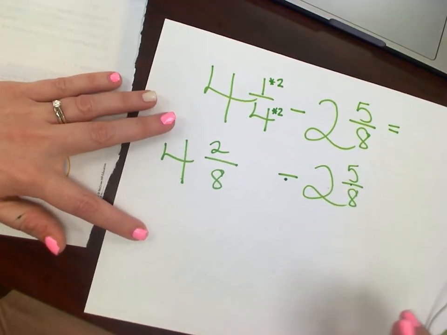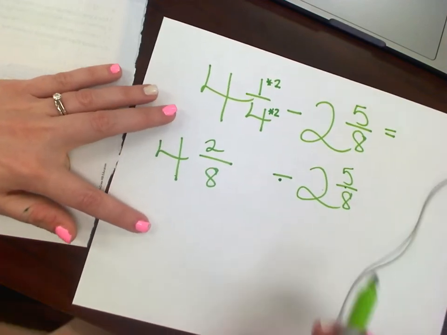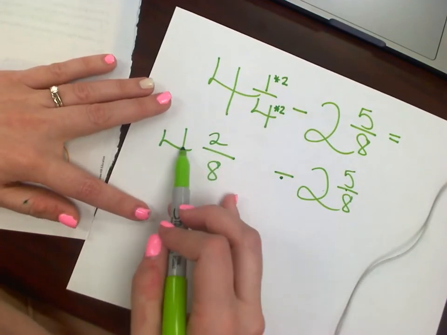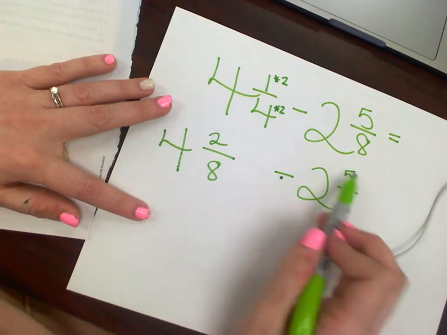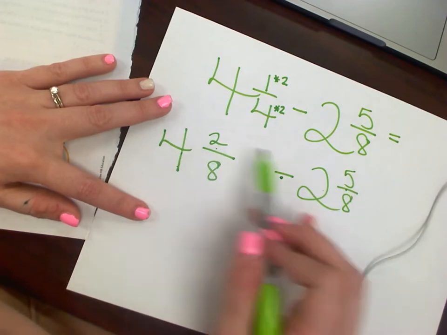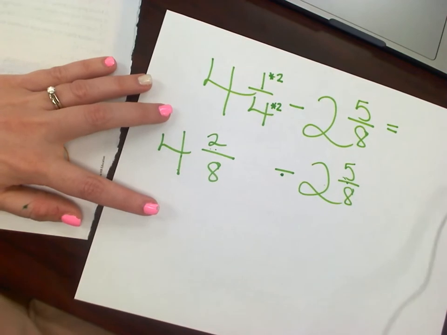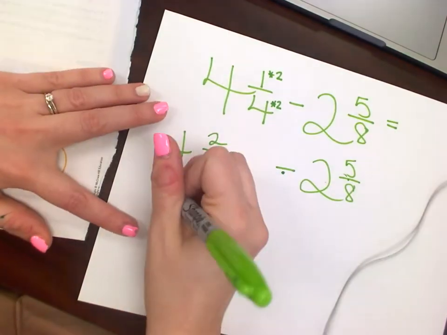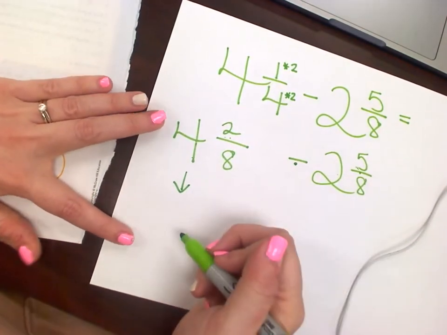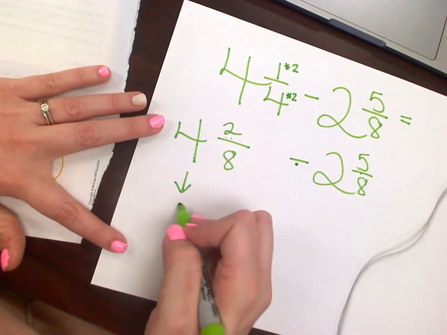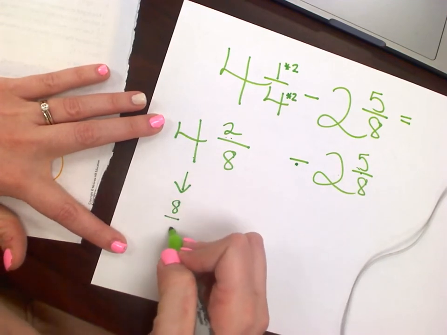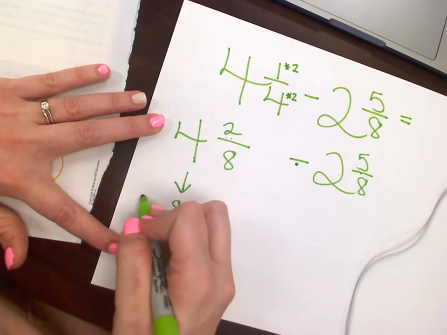So in this case, we have 4 2/8 minus 2 5/8. And that is just not going to work, right? Because look, we have a bigger mixed number, but we can't subtract 5 from 2. It's just not possible. So what we need to do is break this 4 up. We're going to break the 4 up into 8/8 and 3.